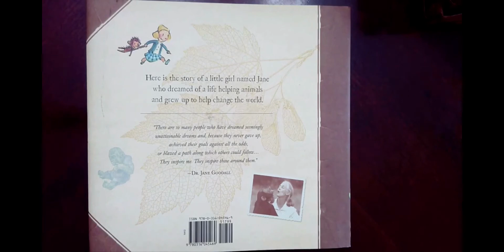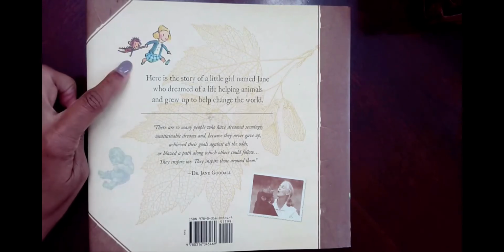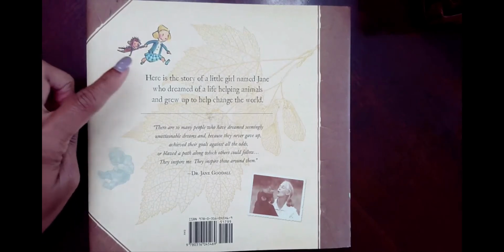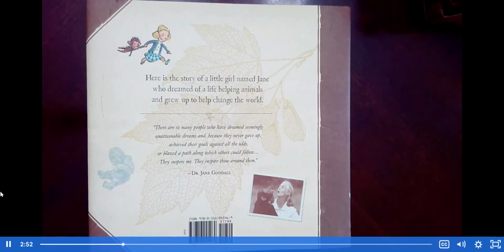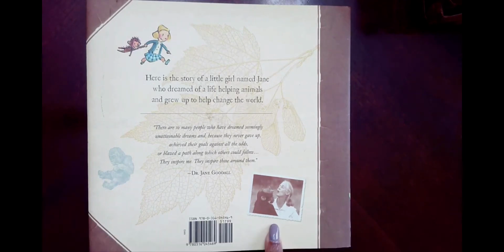Did you notice how the illustrations show Jane when she was a little girl? And maybe you noticed the outline of the leaves in the middle. And in the book, we read about how Jane studied plants too. What do you see on the photograph on the back cover? Share with your learning partner. Did you notice that the photograph shows a picture of Jane when she's grown up?